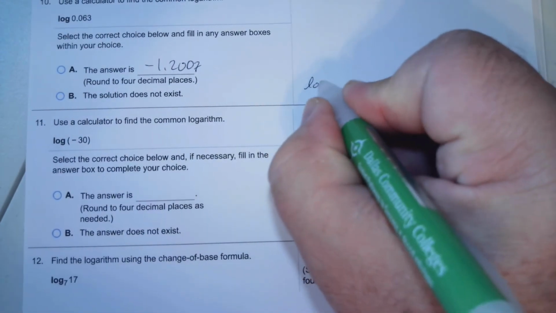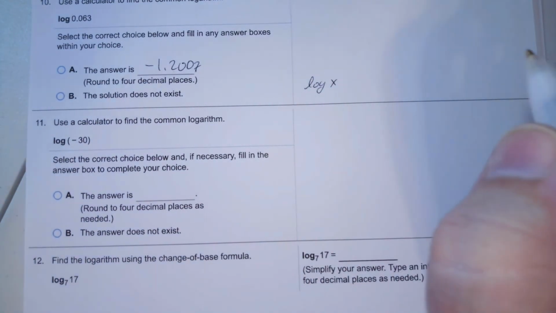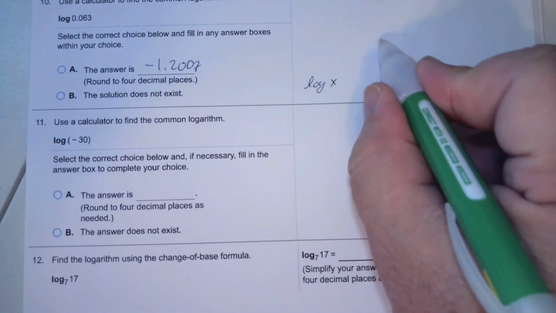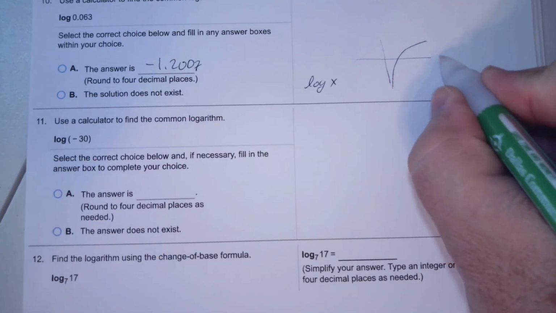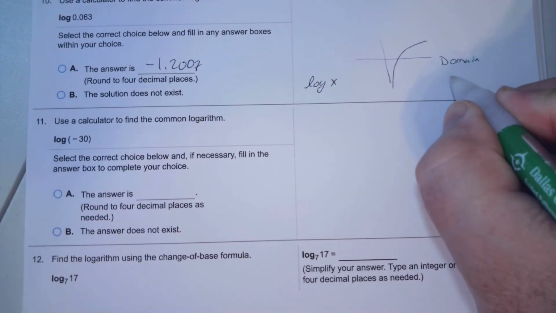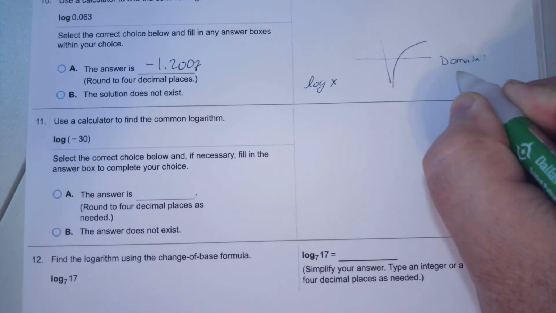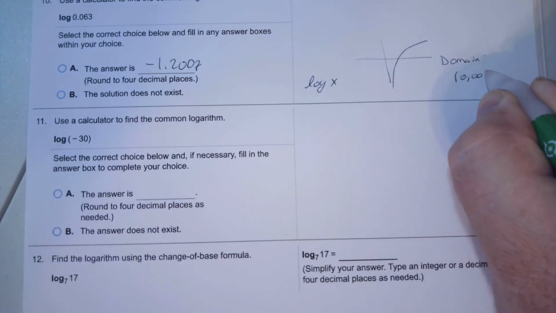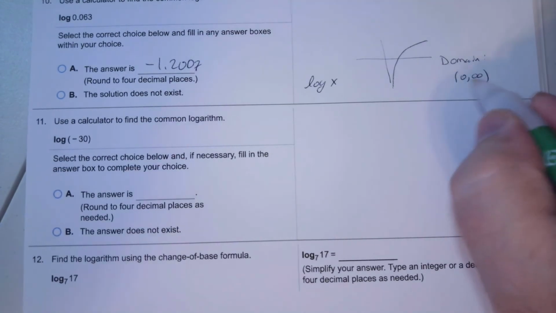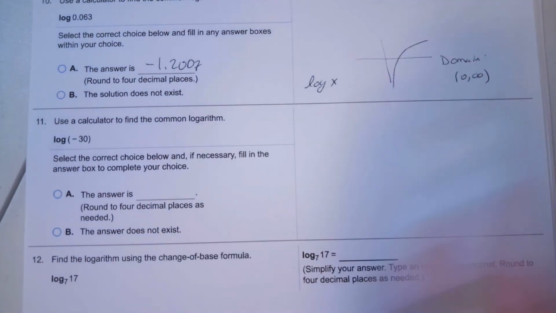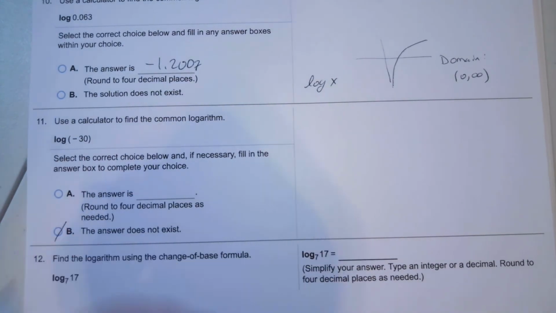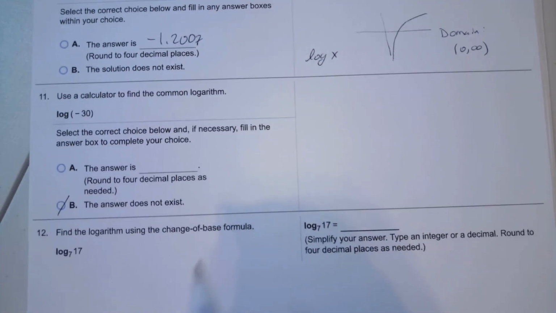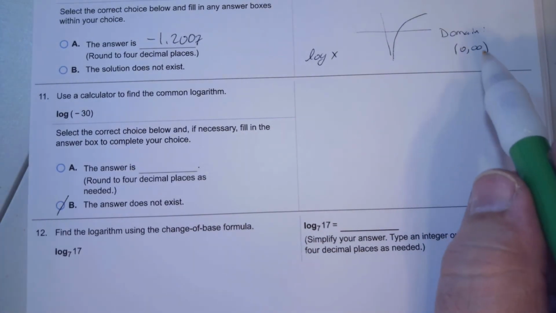Remember, what we're doing here is we have log of x. That's what the calculator is looking for. Remember our graph of logs. Logs look like this. So the domain is 0 to infinity. Those are our x values. The reason I say that is because of the next one. It says log of negative 30. It doesn't exist because it's outside our domain.